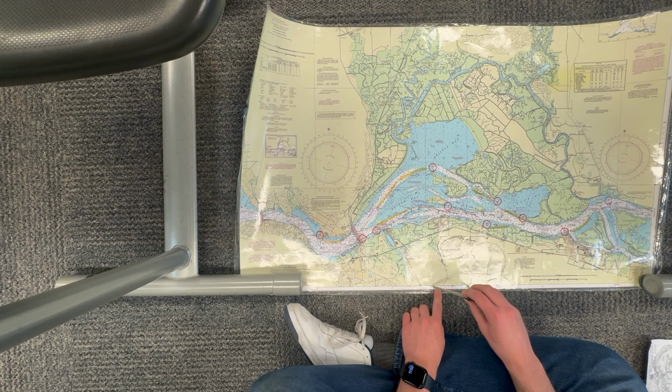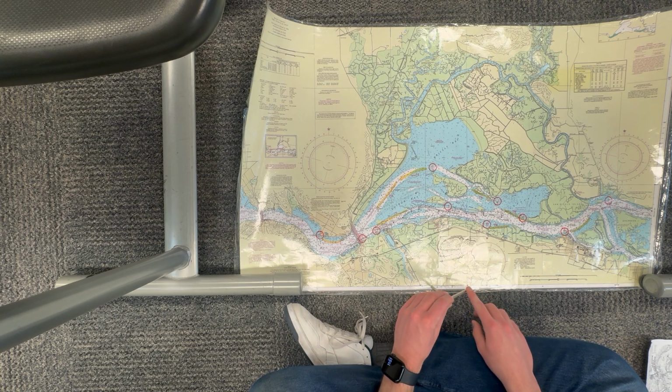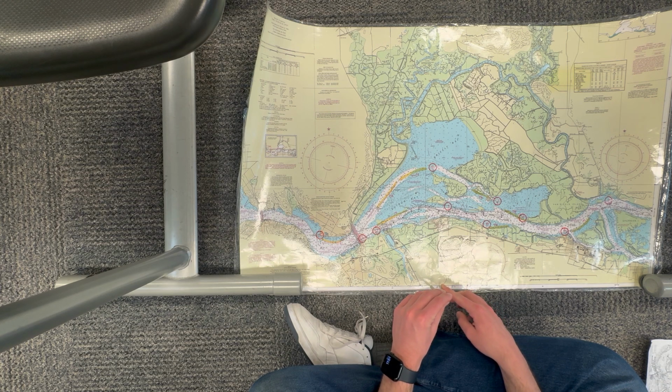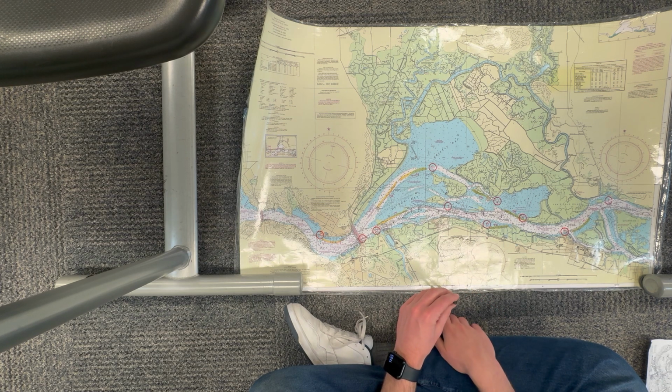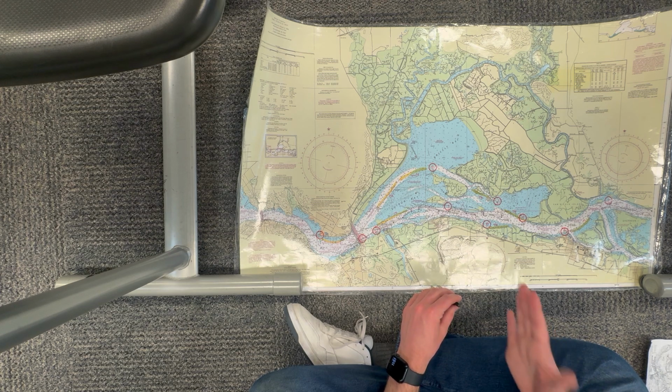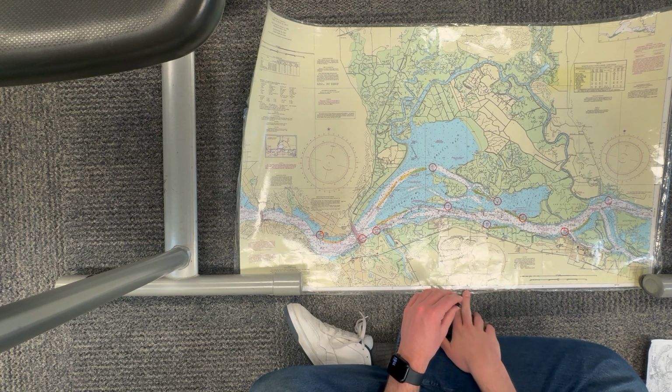We're then going to lift the compass up and close it down till we reach the minute hash, which is the 2-minute hash. We now know that the longitude is at least 122 degrees and 2 minutes.